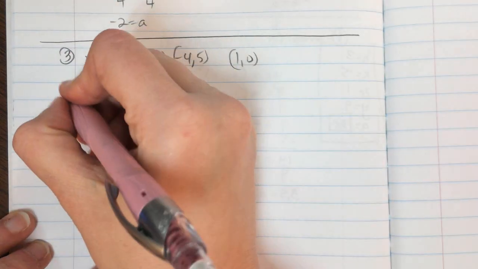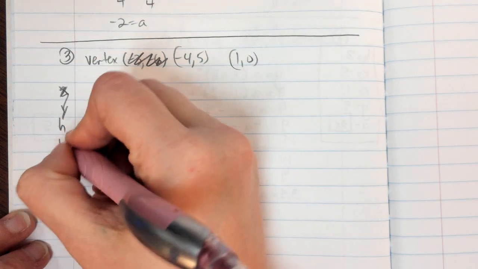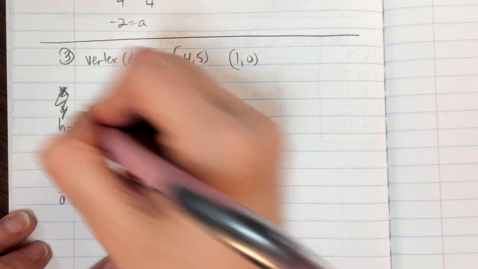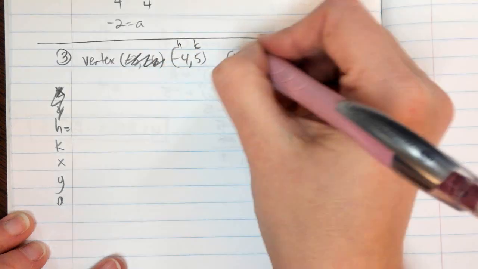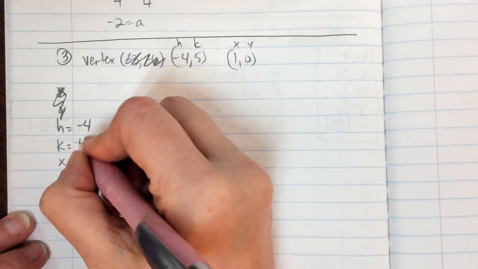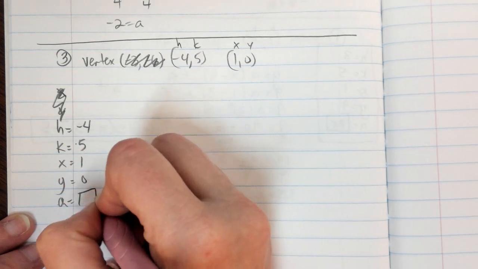Okay, so what you should have is H, K, X, Y, A. H is negative 4. K is 5, X is 1, Y is 0, and we don't know what A is.